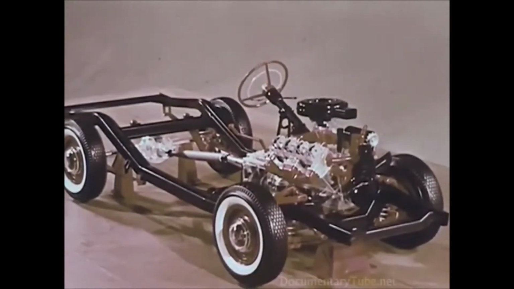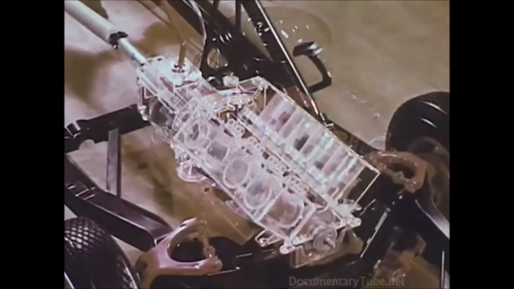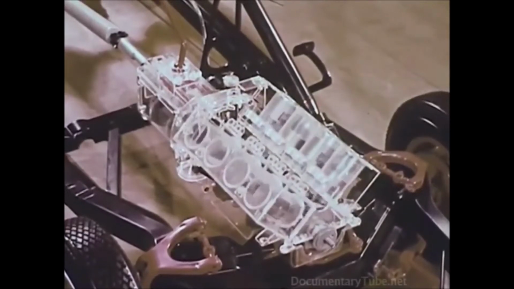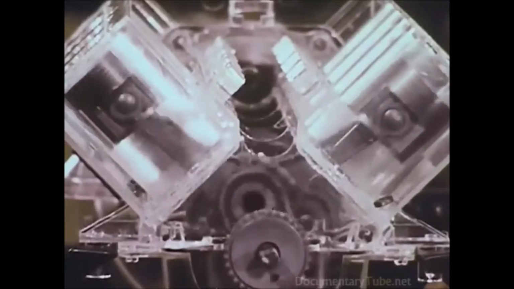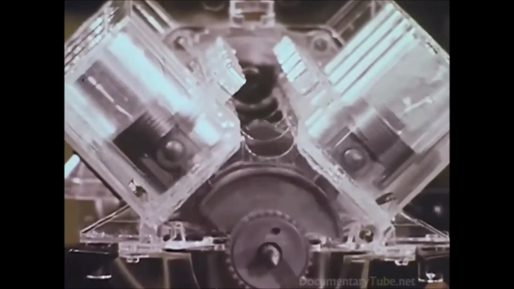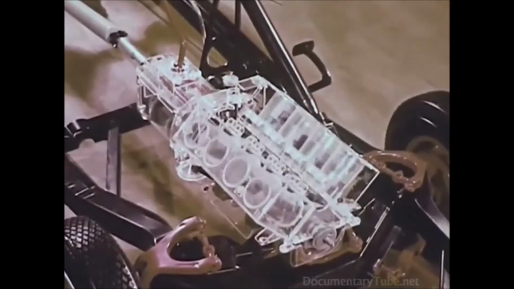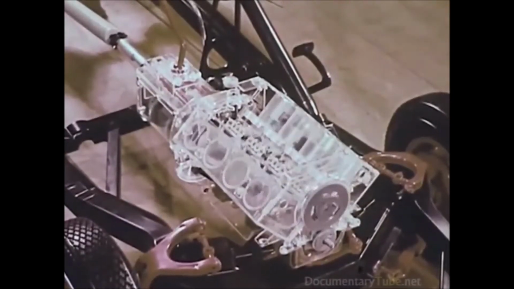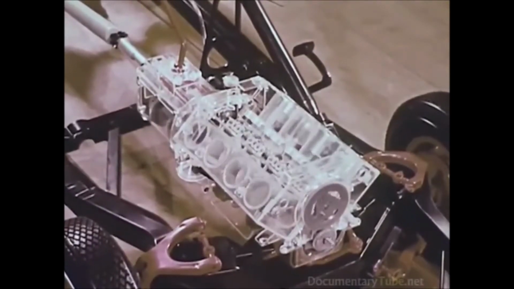The engine on this model chassis contains nearly all the parts found in a working engine. Let's break it down to its fundamentals and then build it up again. Here's the heart of the engine, the cylinders and pistons. This engine, known as a V8, has two banks of 4 cylinders each, driving a common crankshaft. The camshaft, geared to the crankshaft, lifts and lowers the valves in the cylinders.